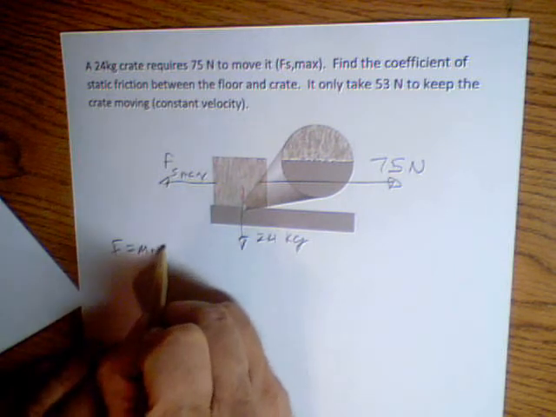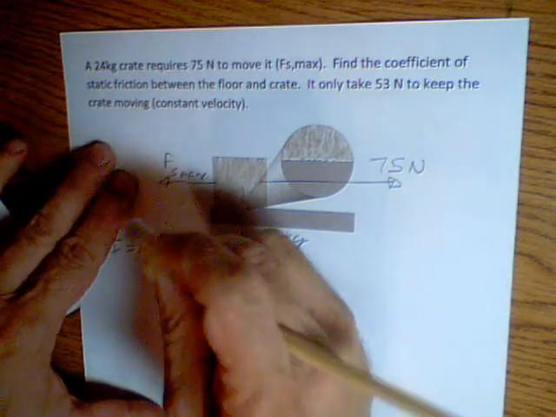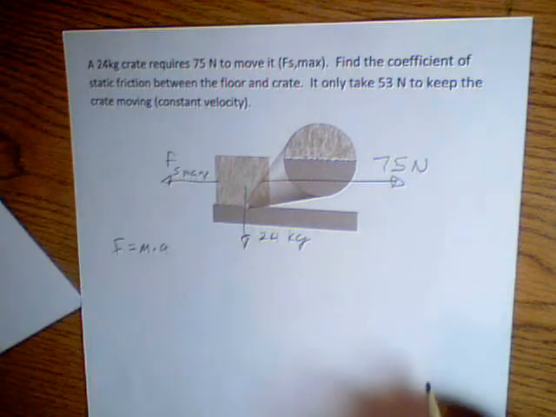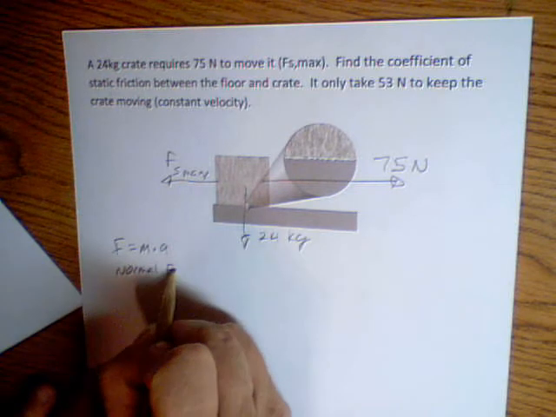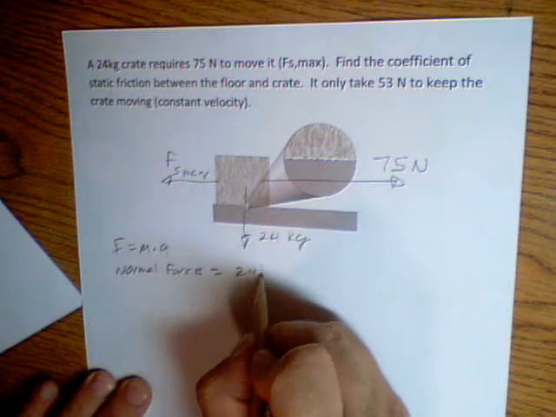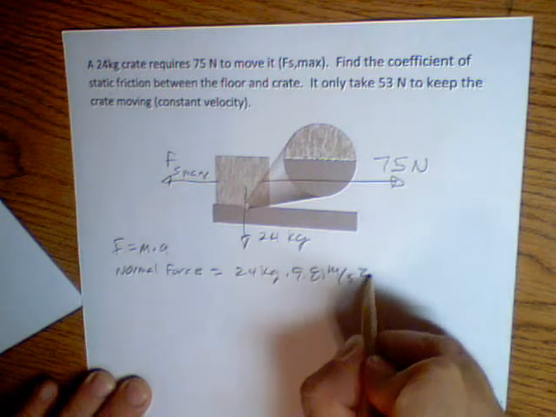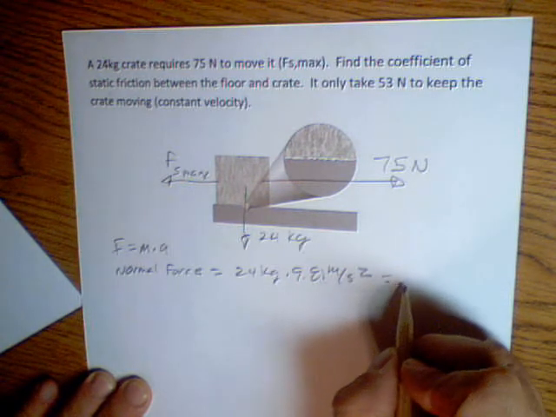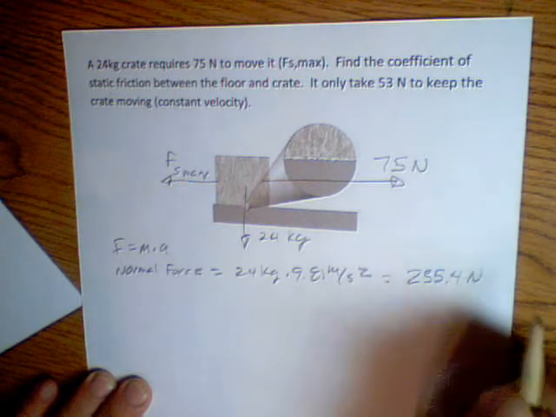We have force equals mass times acceleration, and we need the normal force. So the normal force equals 24 kilograms times 9.81 meters per second squared, and so that's going to be the normal force, which is 235.4 newtons.